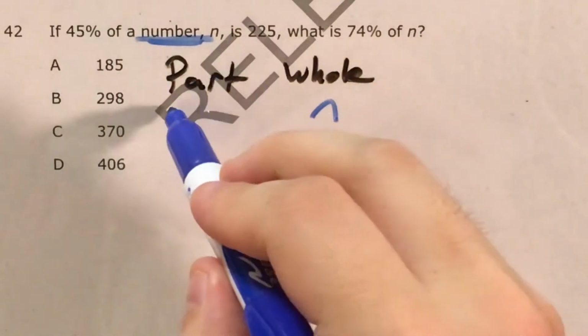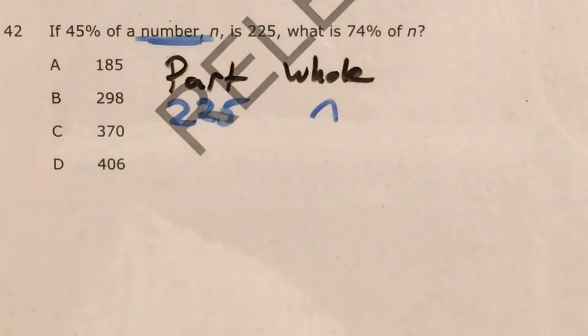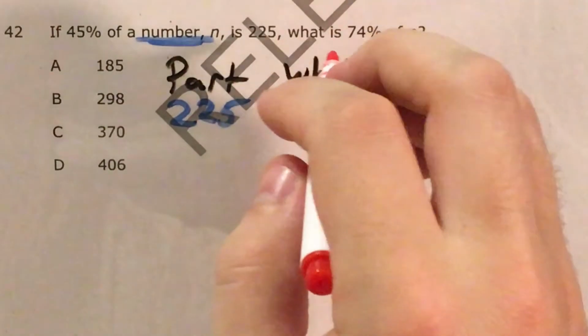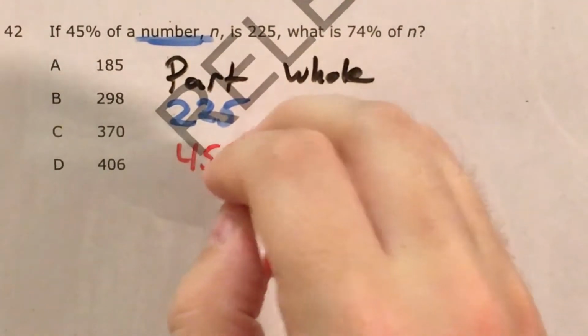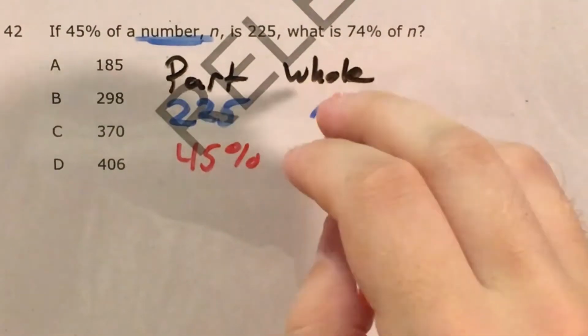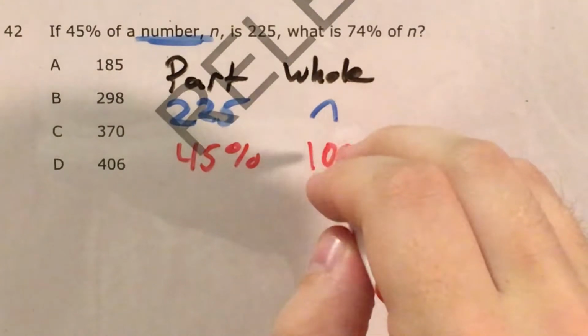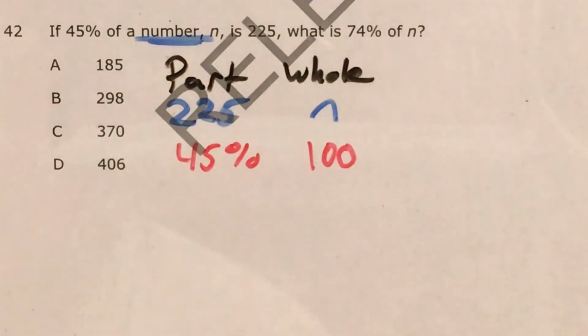And so part of that, the problem first tells me, is 225. So that's my first row where I just talk about the numbers that I'm given. I'm going to make another row where I talk about percents, and I'm going to say that 225 is 45% of something. But now 100% is going to represent the whole in that case.